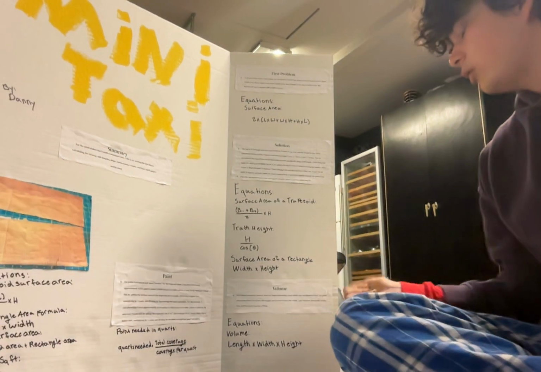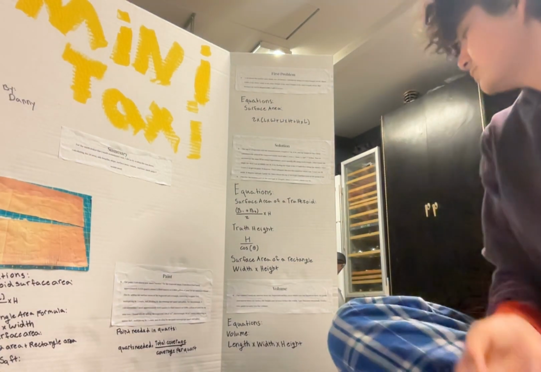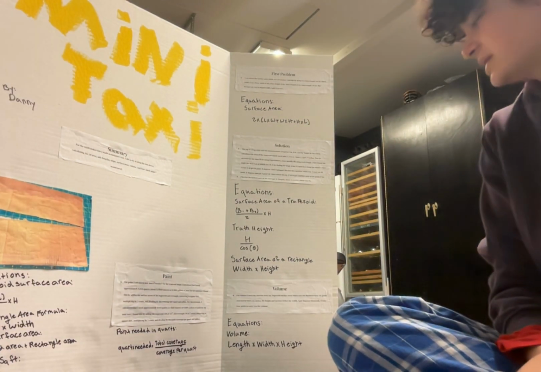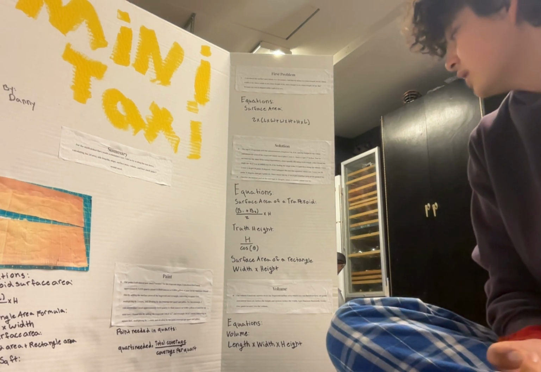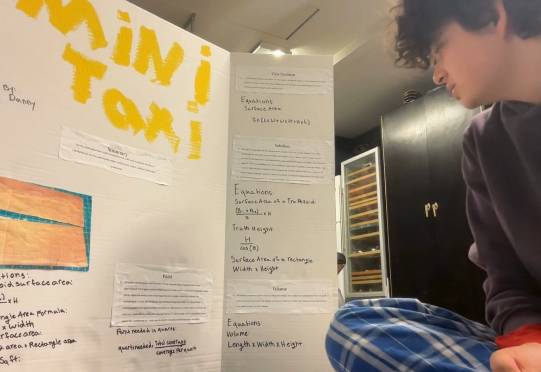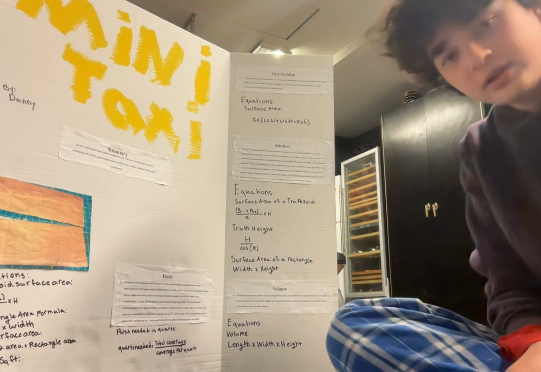I then calculated volume using the equation length times width times height. So that was 16 times 6 times 6. And my answer, I got 14,022.72 for volume.